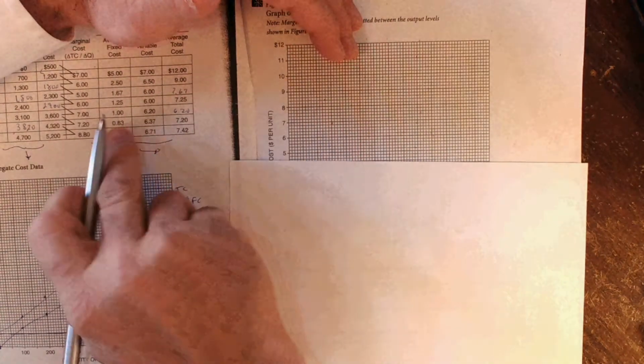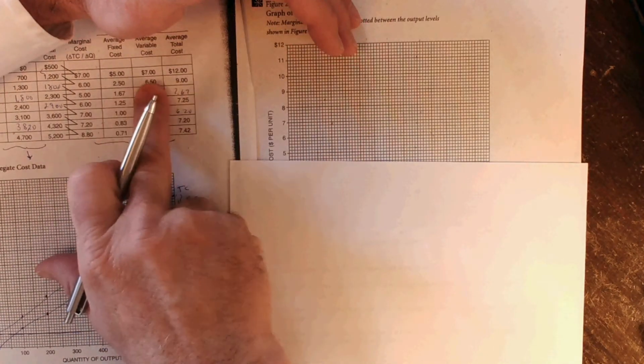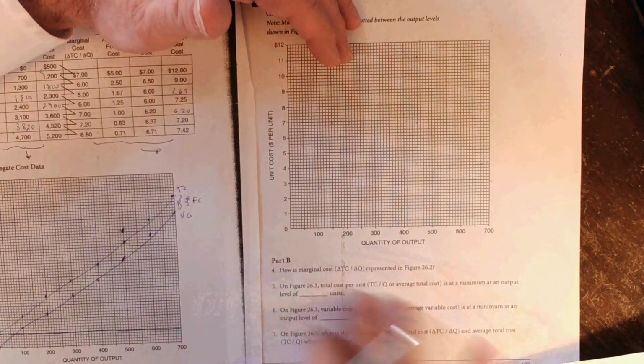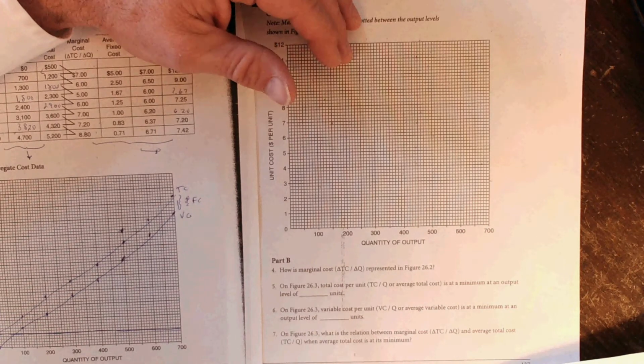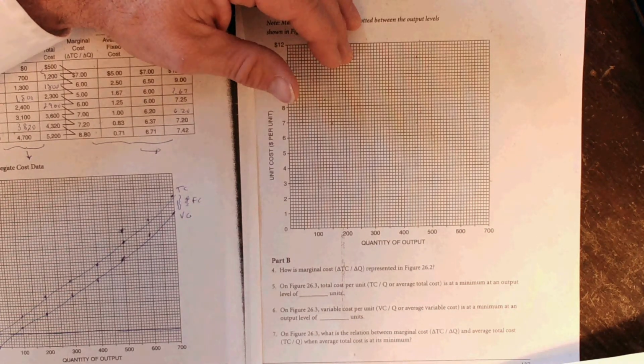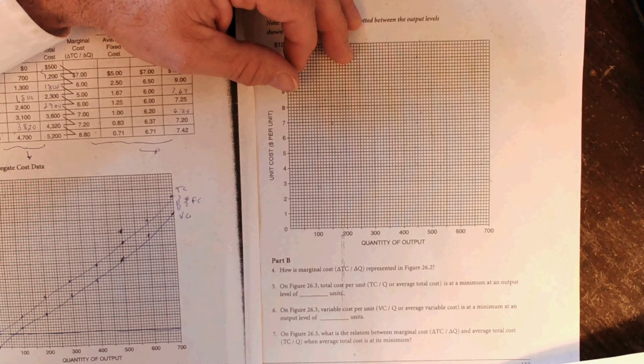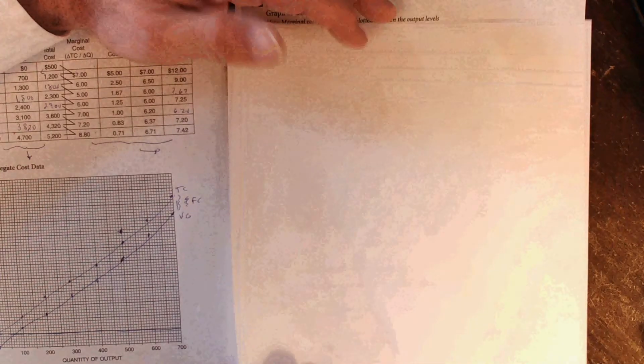We're going to complete this handout by graphing average fixed cost, average variable cost, and average total cost, and then exploring some relationships between them. This is really where we want to be, because this graph is going to be determining the price quantity output decisions of the different types of business competitors: pure competition, monopolistic competition, oligopoly, monopoly. So we're going to graph it.